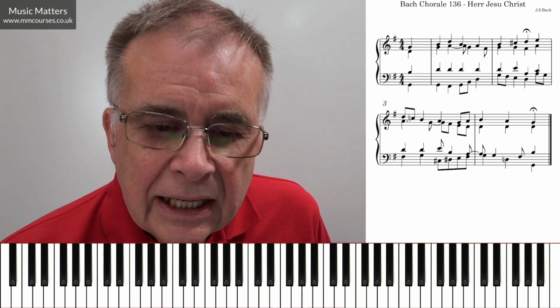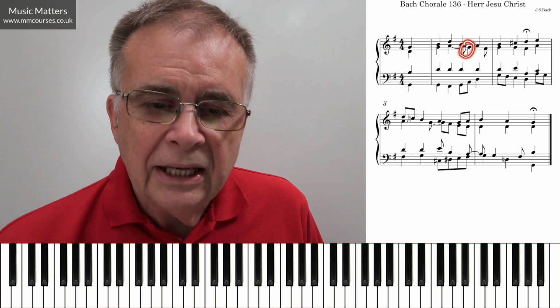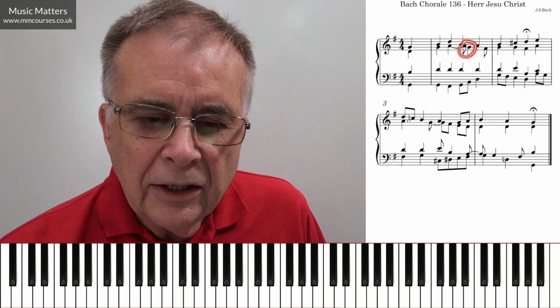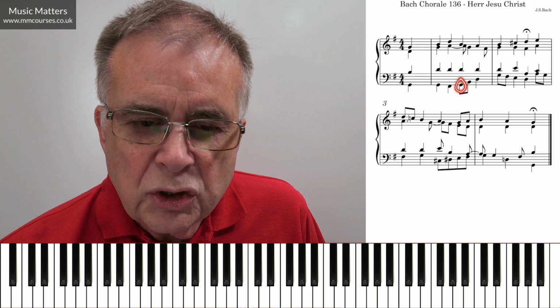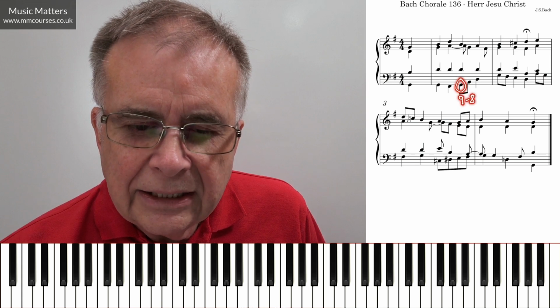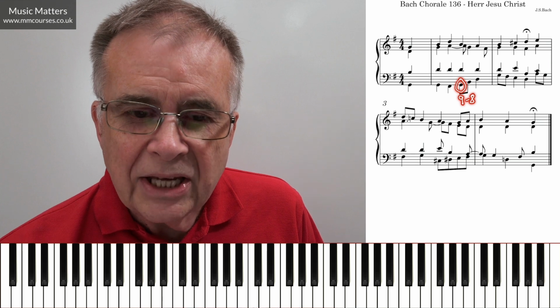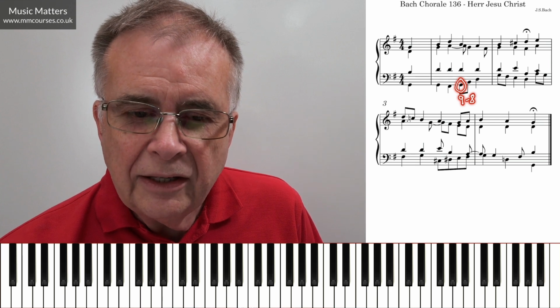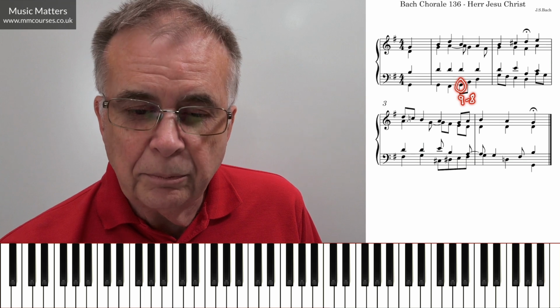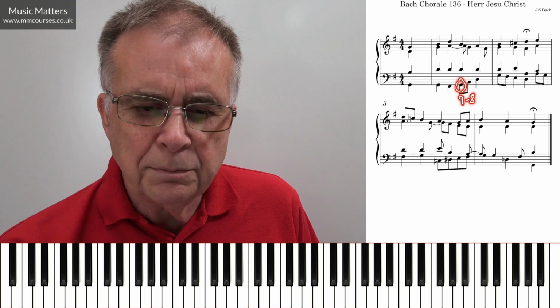So this is what we have to describe. The A going to the G. Now, if the A going to the G were happening over this G in the bass, we would call that a 9/8 suspension, because S going to R is a 9th above the bass going to effectively the 8th or the octave above the bass. So that's a 9/8 suspension.